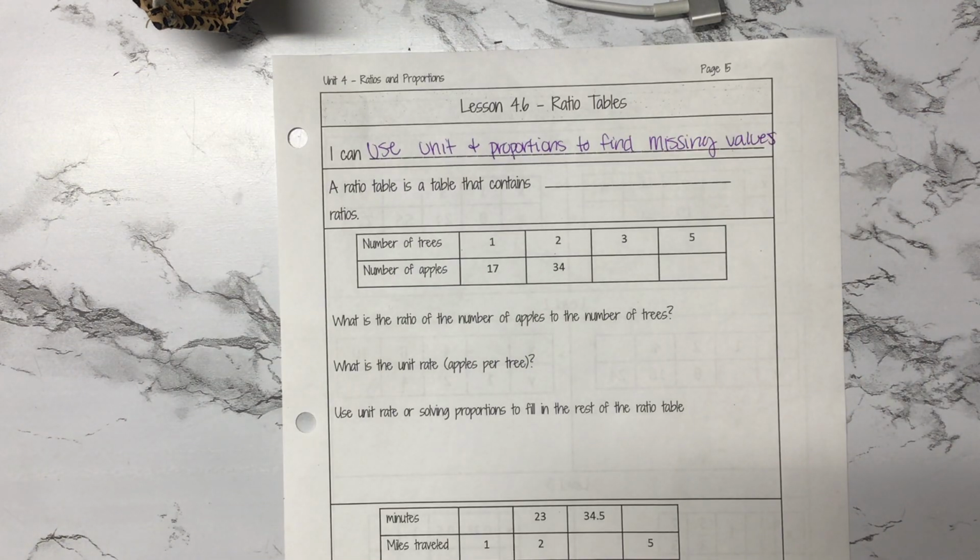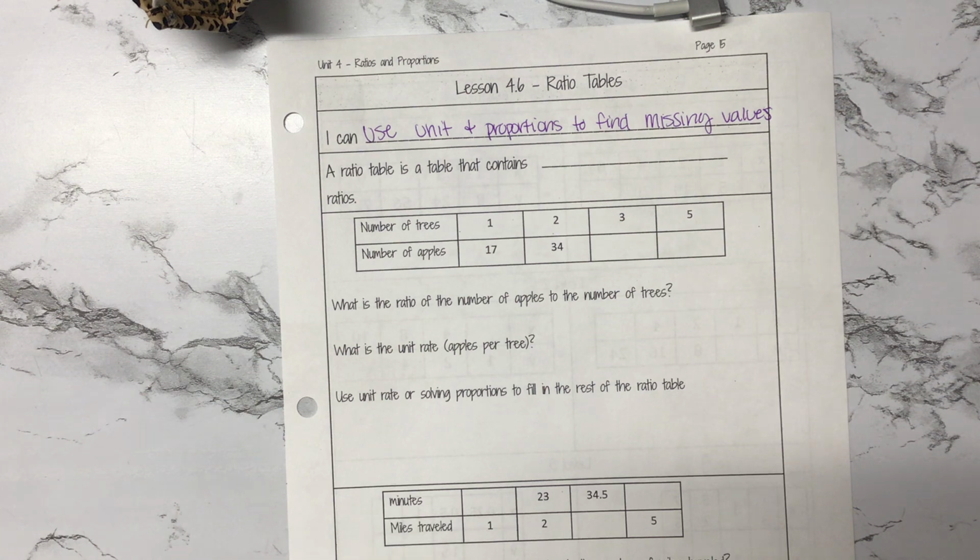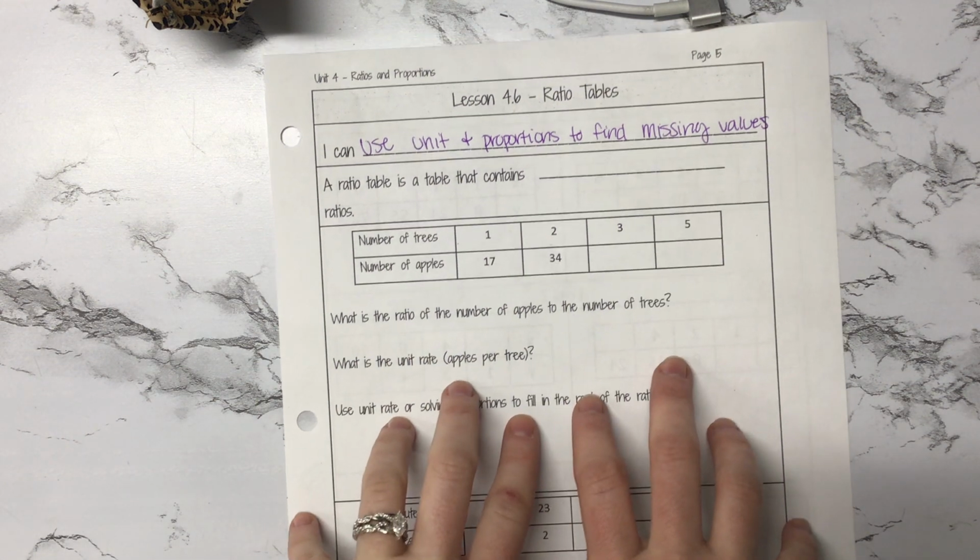Okay. So when we were doing proportions, some of you guys were doing it in your head by using unit rate, which is totally fine. I just want you to be able to use both so that you can kind of switch between them, because sometimes unit rate makes more sense, sometimes proportions makes more sense. So how we're going to apply this and practice switching between the two are called ratio tables.